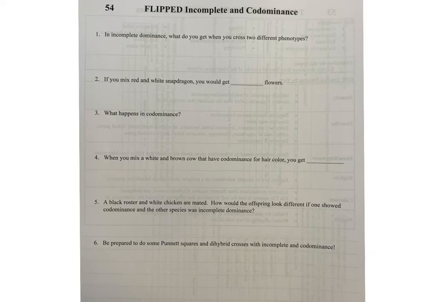Now, the reason that we go over these two types of inheritance patterns is because these are two types of inheritance patterns that don't follow the same observations that Gregor Mendel made way back when as the father of genetics. The first one I'm going to go over with you guys is incomplete dominance.